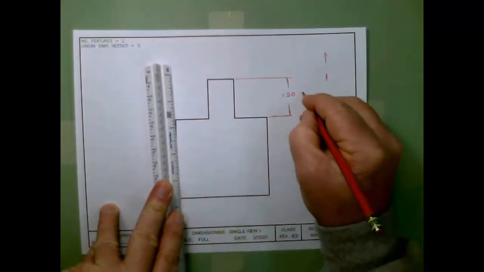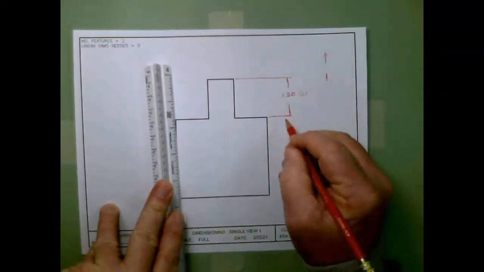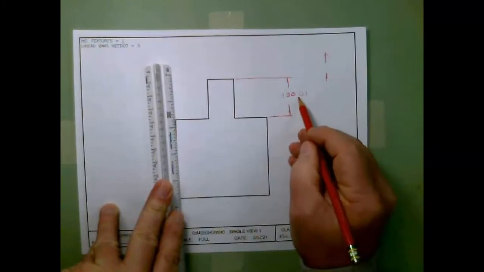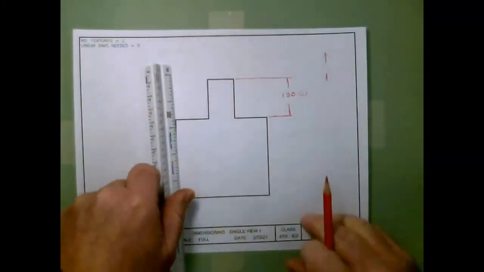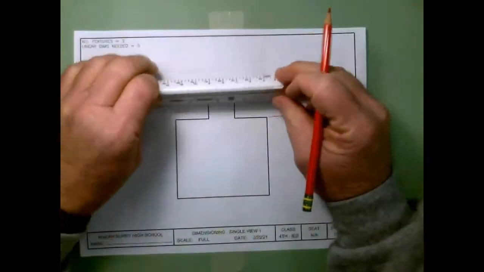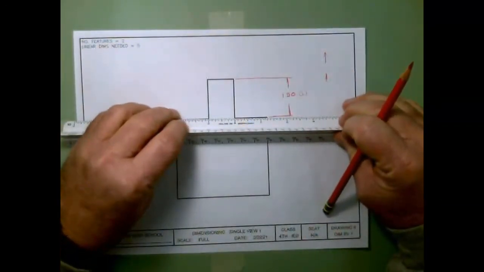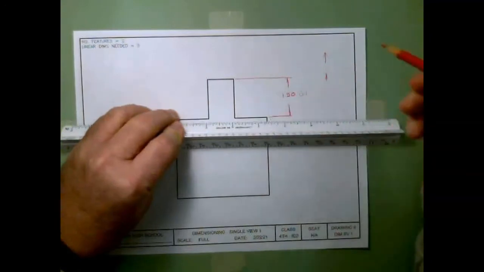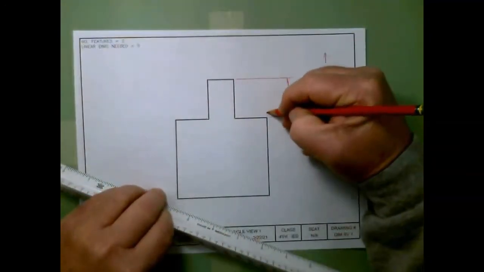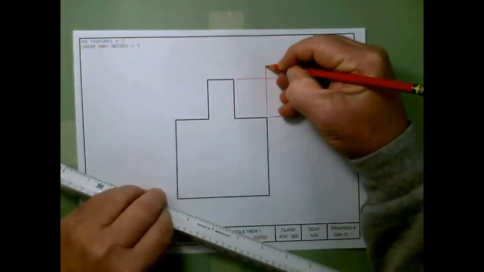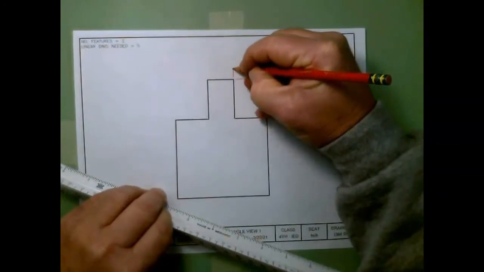So this is a location dimension, so it's located top to bottom, okay? You don't have to put the L. I'm just doing that to show you that, okay? Now, left to right, and again, I would read over the top of my scale. I'm reading from the 6 over. It's 1 1/4, because 6, 7 1/4, okay? So again, I would measure up this way, and I would measure up this way.